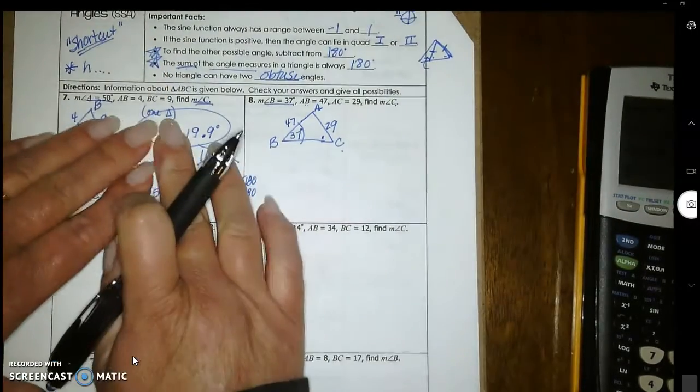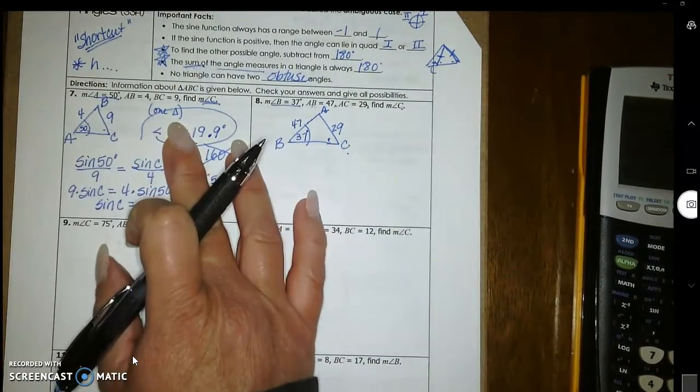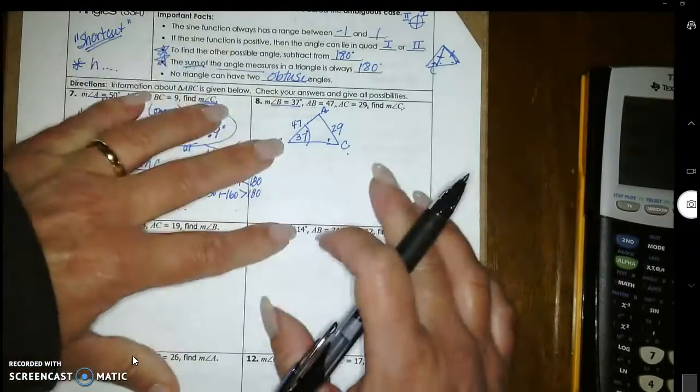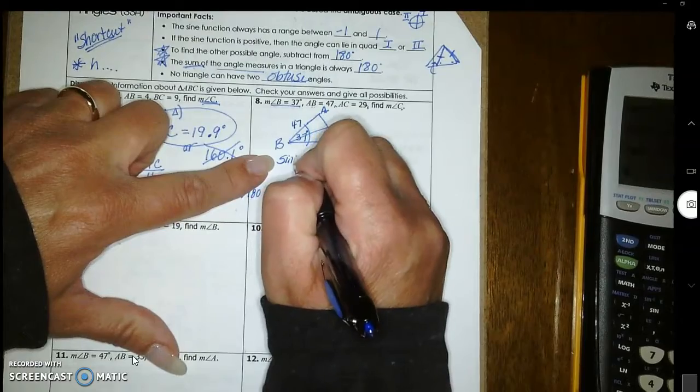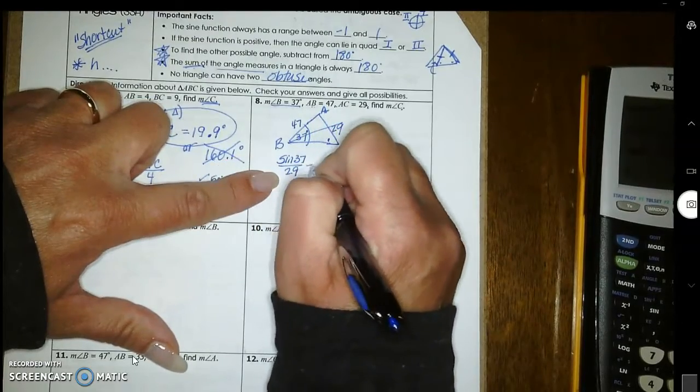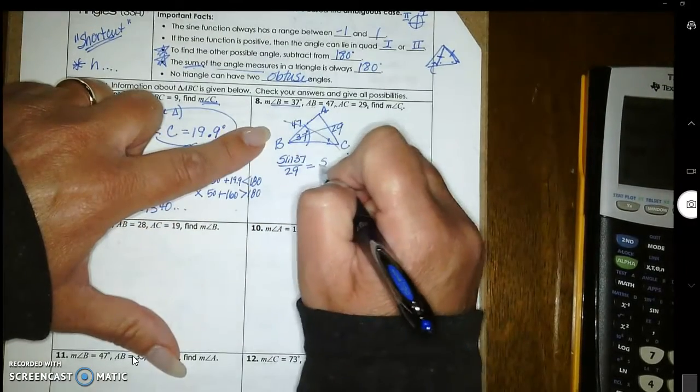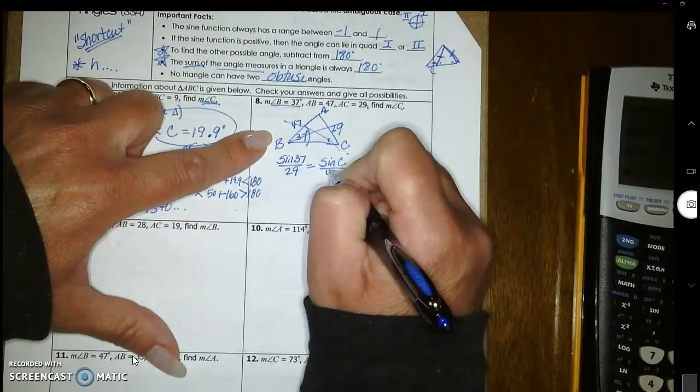Okay, I'm not going to worry about the whole height thing. I'm not going to worry about this. I'm nixing this. Okay, and I'm going to just do a shortcut. So I'm going to do the sine of 37 over 29 should equal the sine of C over 47.